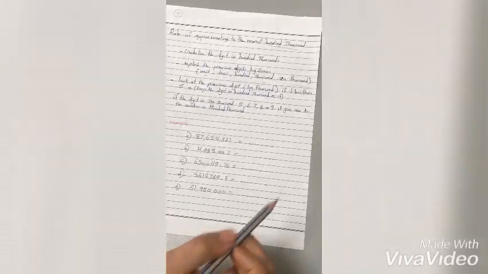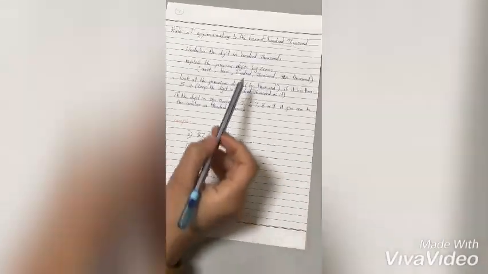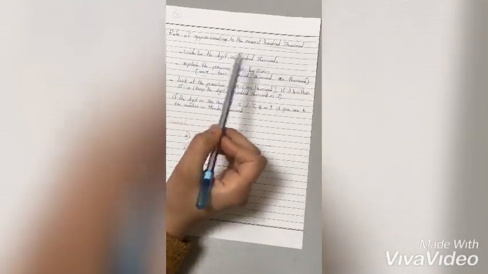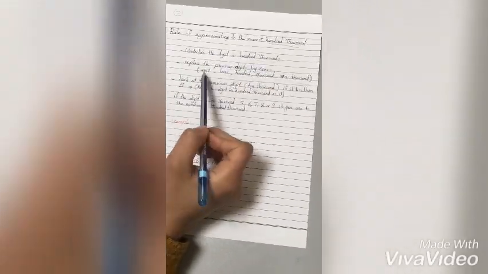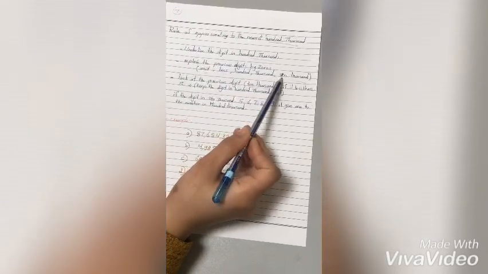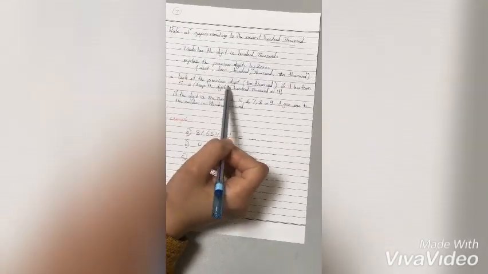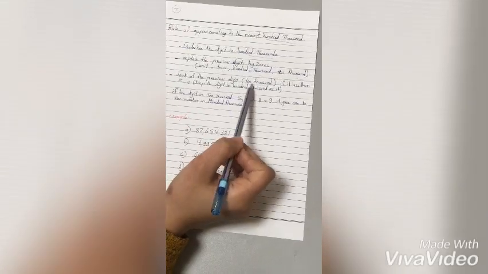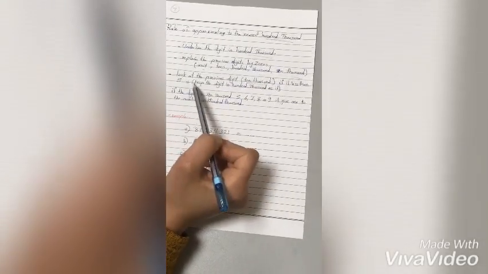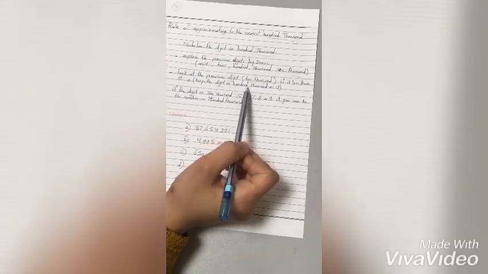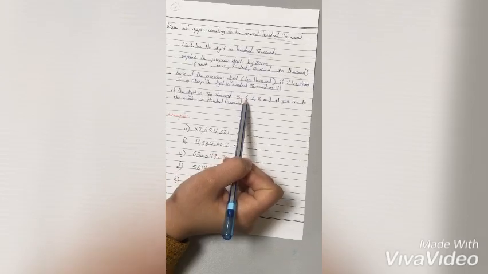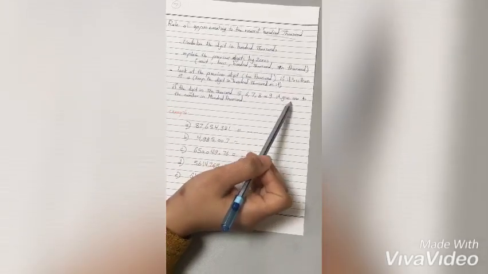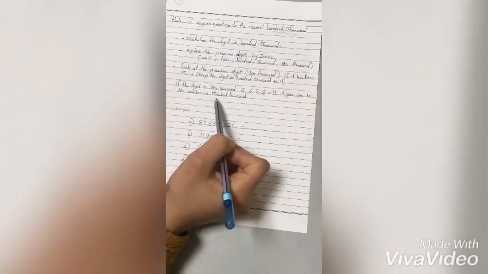Now we study the rules of approximating to the nearest 100,000. The first, underline the digit in 100,000. Replace the previous digits by zeros. The previous digits of 100,000 are units, tens, 100, 1,000 and 10,000. Look at the previous digit. The only previous digit is 10,000. If it is less than 5, keep the digit in the 100,000 as it. If the digit in 10,000 is 5, 6, 7, 8 or 9, it gives 1 to the number in 100,000.